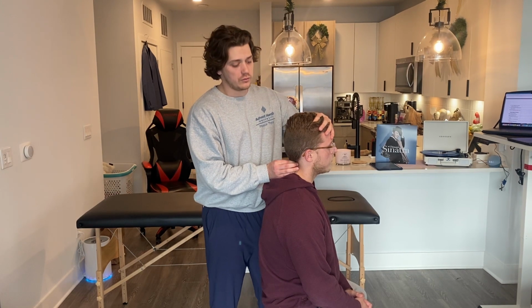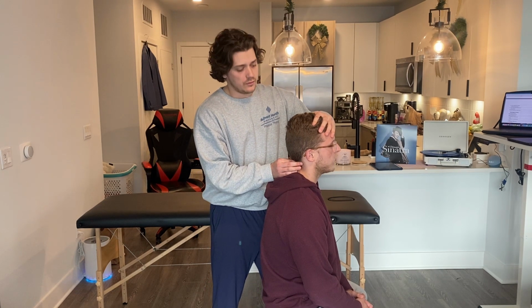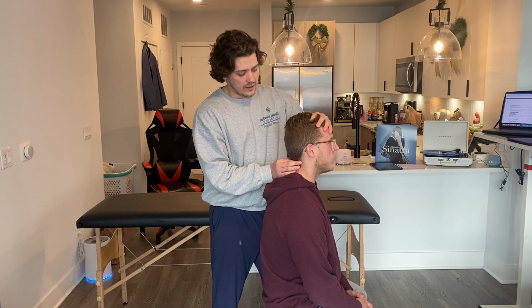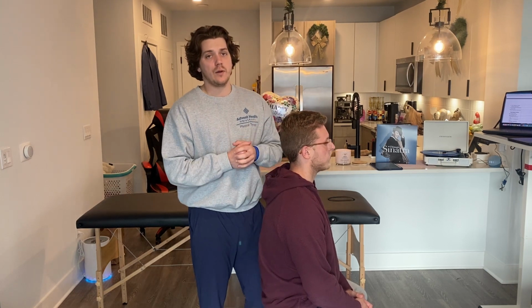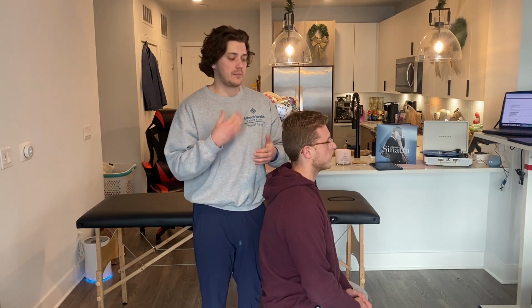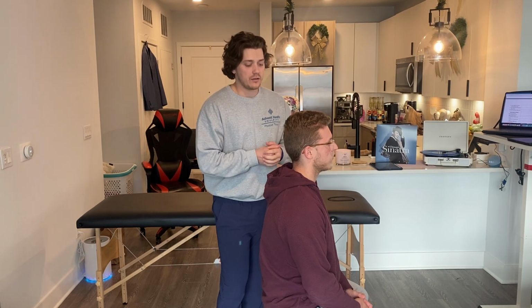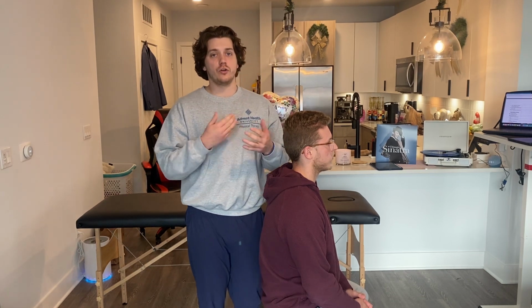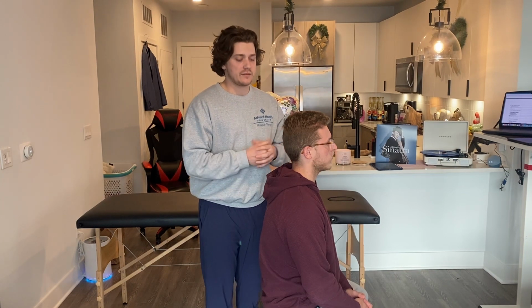Now, for the lateral stress test for the alar ligament, I'm going to do the same thing. I'm going to use that pincer grip at C2 and come into a lateral side bend. Relatively quickly, I should feel movement of that spinous process. If I did not feel movement of the spinous process, that would be a positive test. Due to the anatomy of the alar ligament, moving in these directions should cause the spinous process to move, and if it does not, that would be a positive test.